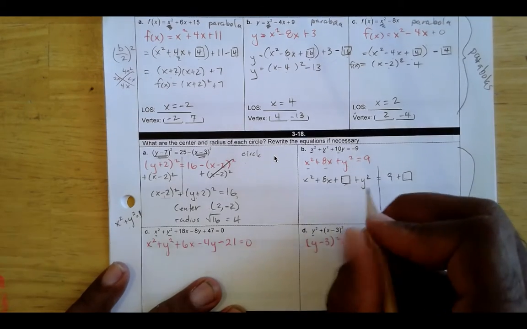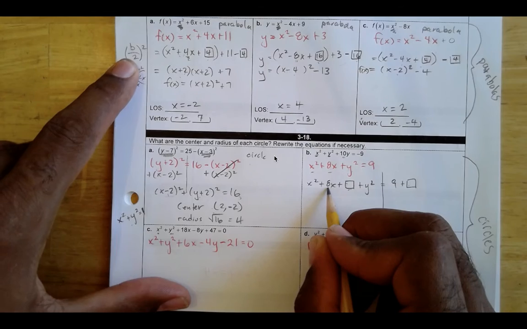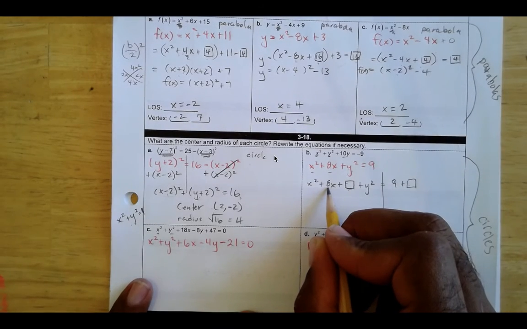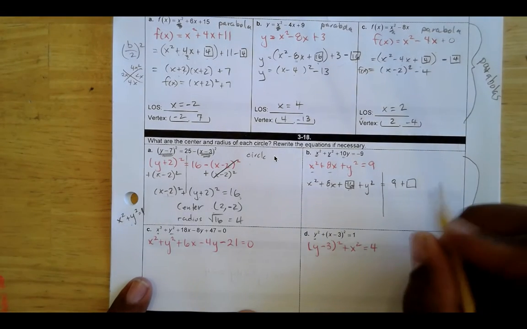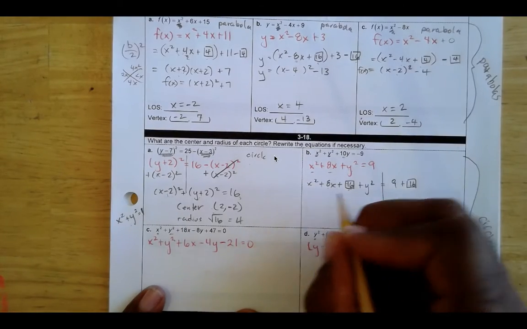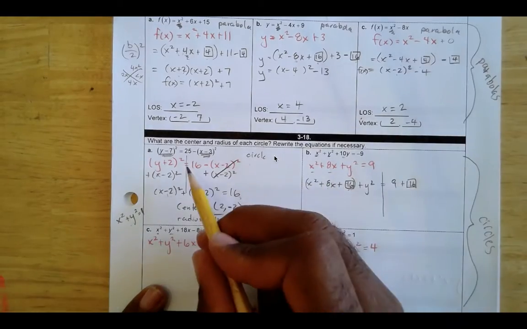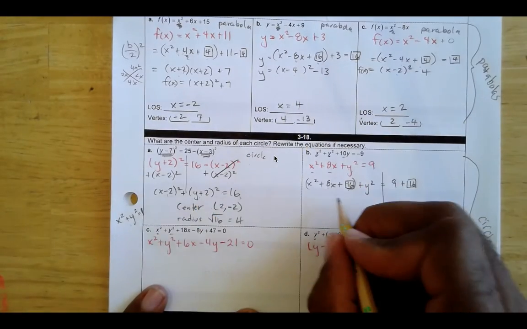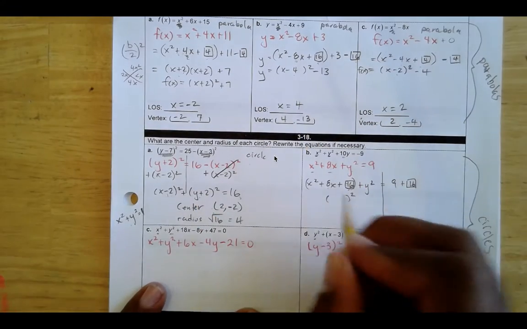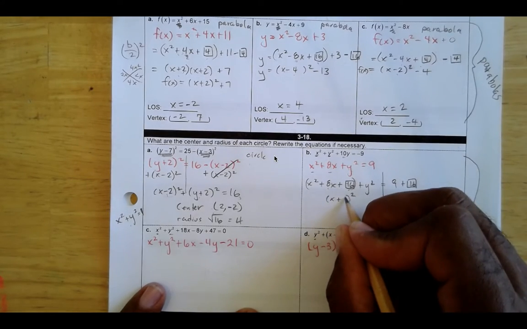Okay, so now let's complete the square. Remember, 8 divided by 2 is 4, and then 4 squared is 16. So I add 16 here and here. Now what I'm going to do is factor that just like I did up here. And again, the shortcut here is that I just take half of that b value. So I get x plus 4.